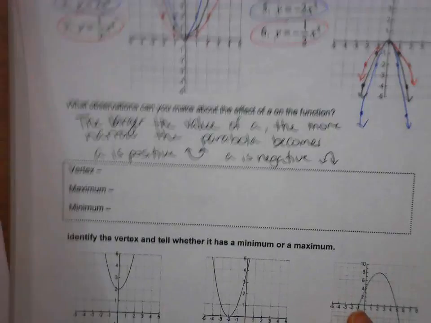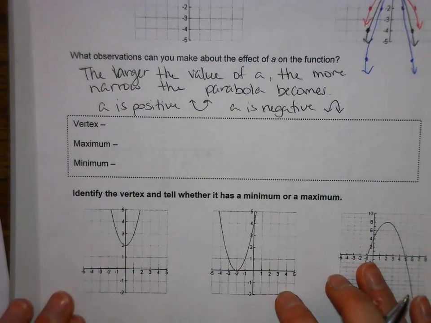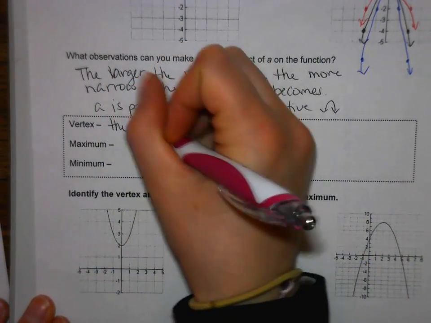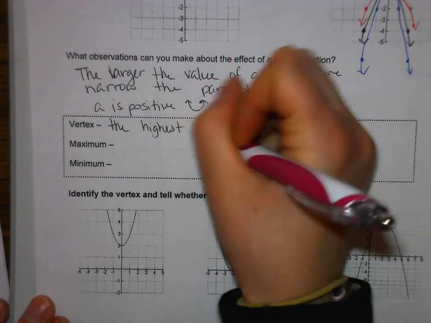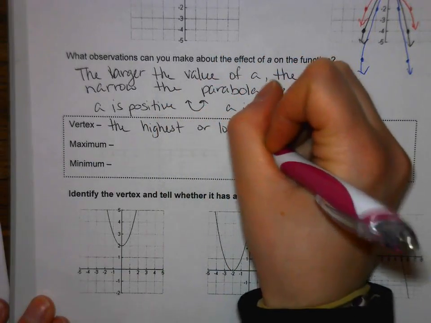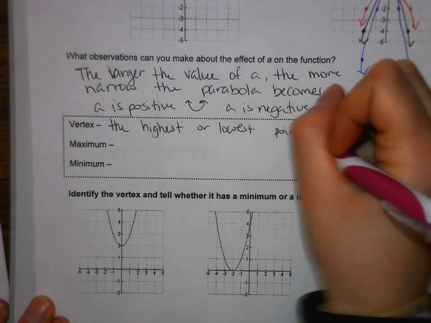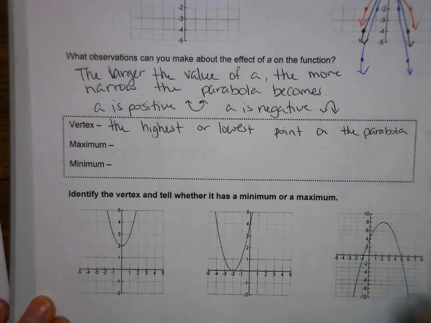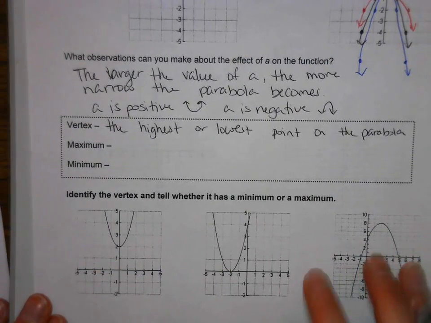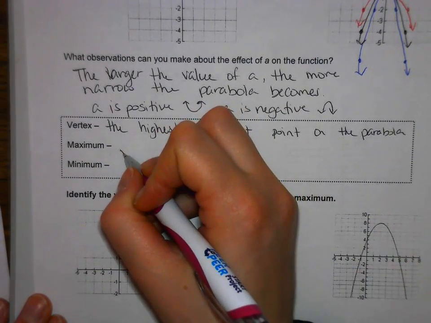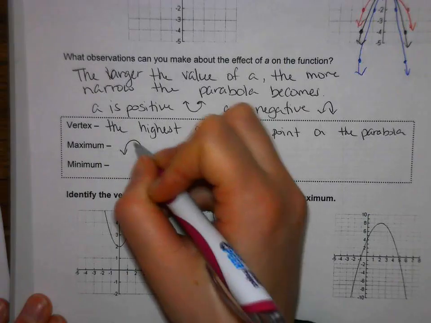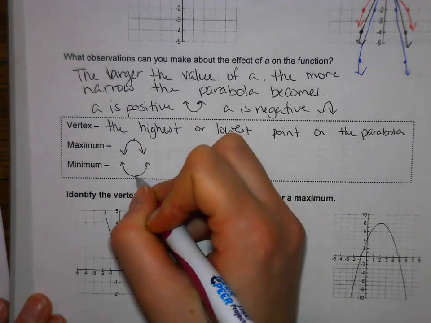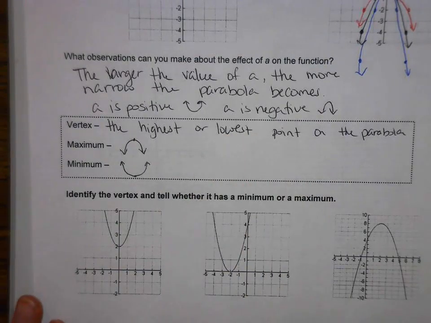Let's take a look at the vertex. A vertex of a parabola is the highest or lowest point on the parabola. A maximum would be when our vertex is the highest, and the minimum value would be when it's at the lowest point.